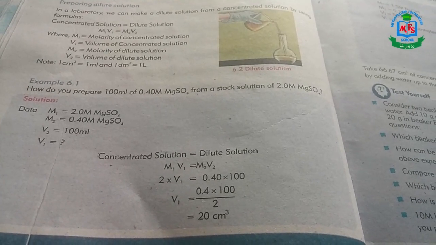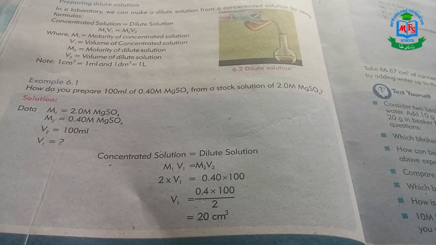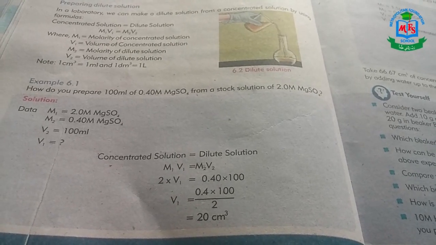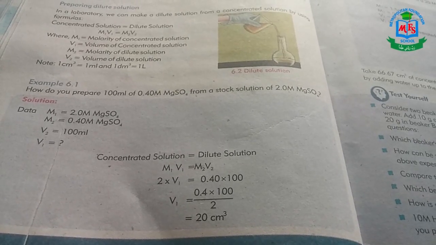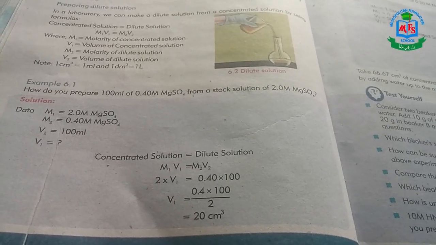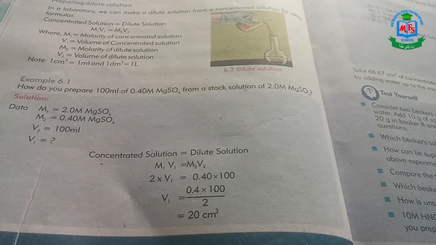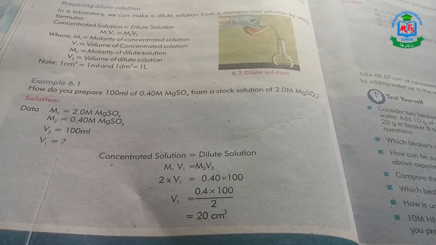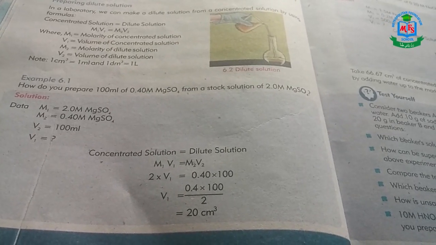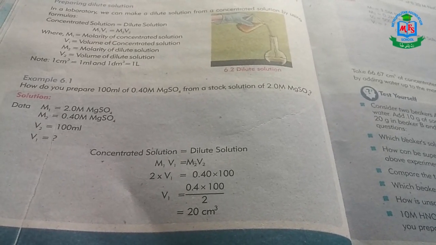The value of M2 is also given, that is 0.40 molar magnesium sulfate. And the volume V2, that is 100 ml, is also found in the data.